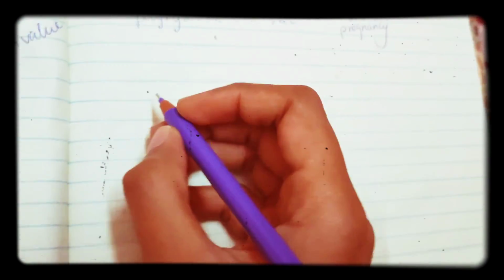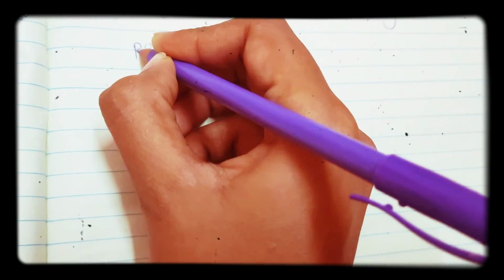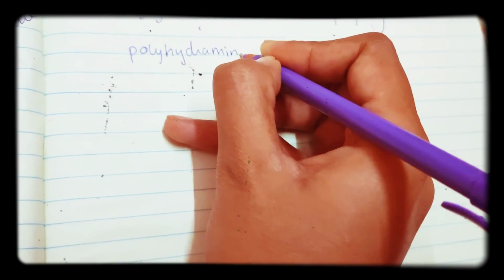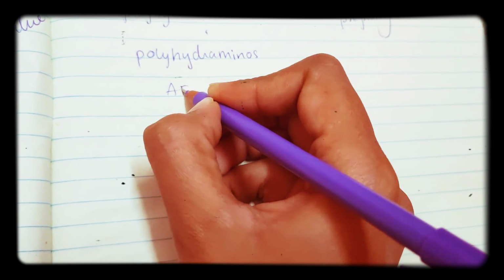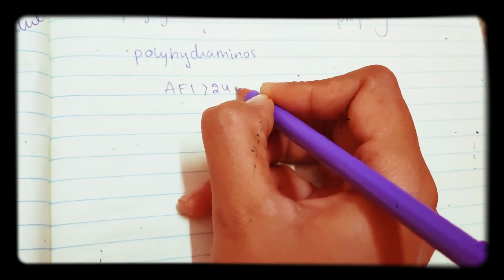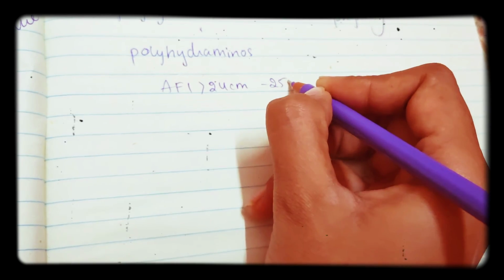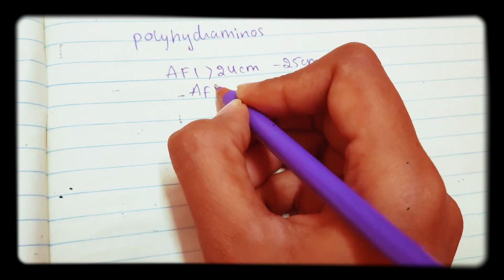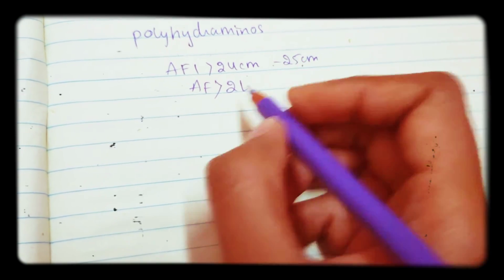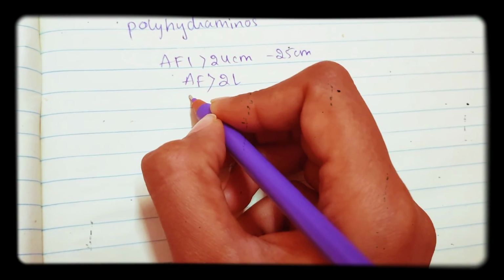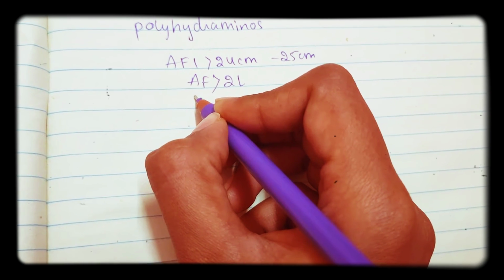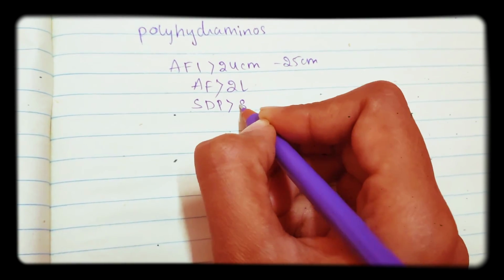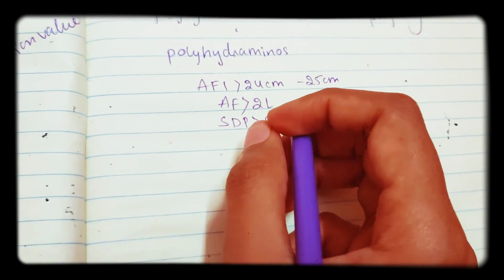In this video, we are going to mainly discuss polyhydramnios. In polyhydramnios, the amniotic fluid index should be greater than 24 centimeters, that is nothing but 25 centimeters. And the amniotic fluid volume should be greater than 2 liters. And next, coming to the single deepest vertical pocket, it should be greater than 8 centimeters. So these are all the values of polyhydramnios.